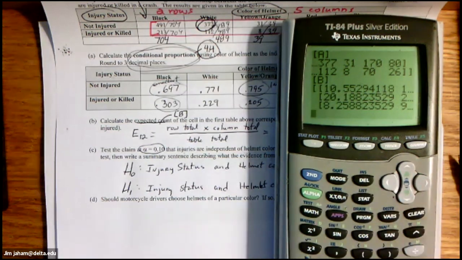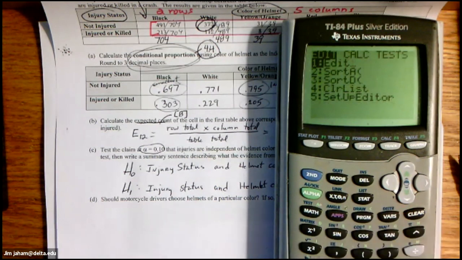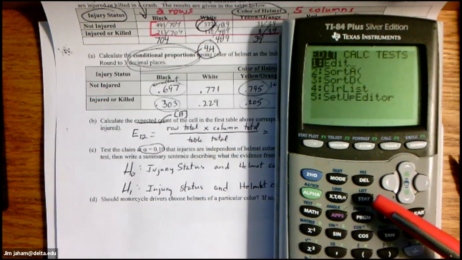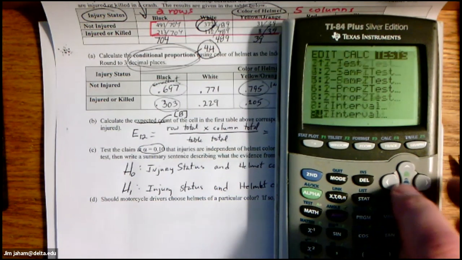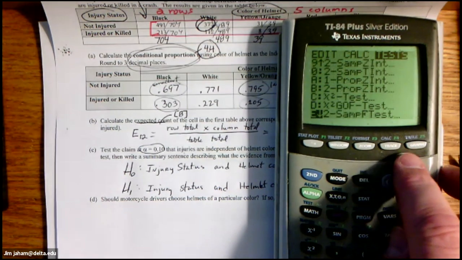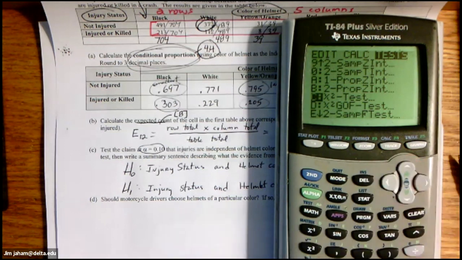Those clearly are not the expected values. We calculated 1 in part B there, and we don't see that number anywhere. So the expected values are not calculated automatically. In order for you to tell the calculator to calculate those expected values, you have to run the chi-squared test. So go to Stat, and then over to the tests, and then scroll down to that chi-squared test. Right there.